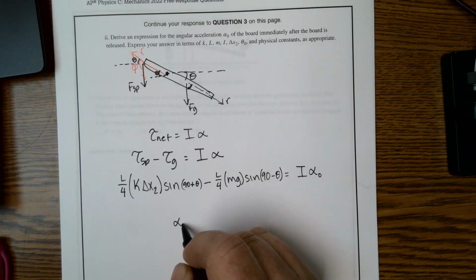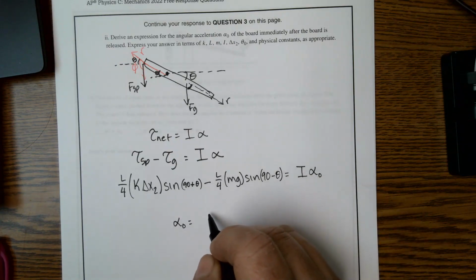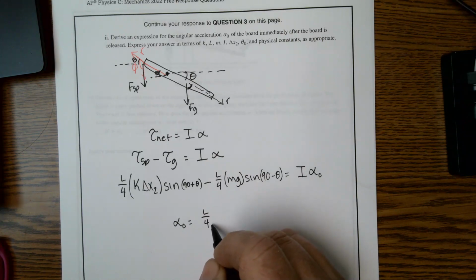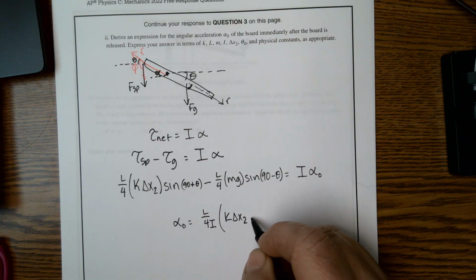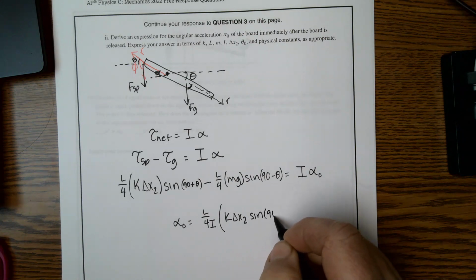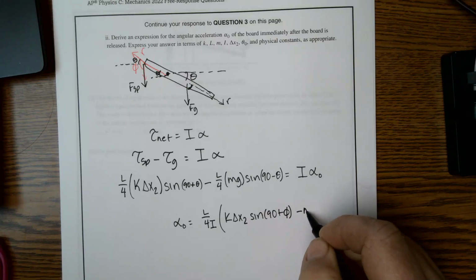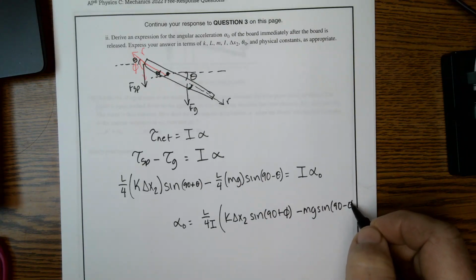And so alpha naught is going to equal, and we're going to just divide through by I, so I'm going to factor out L/4 I times K delta x2 sine of 90 plus theta minus mg sine of 90 minus theta.